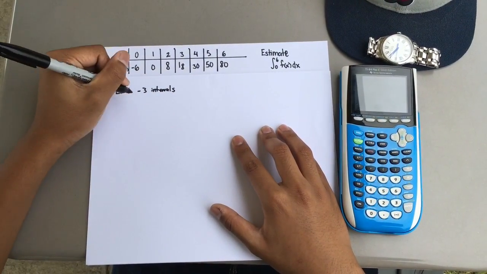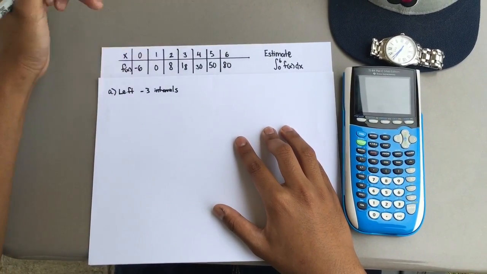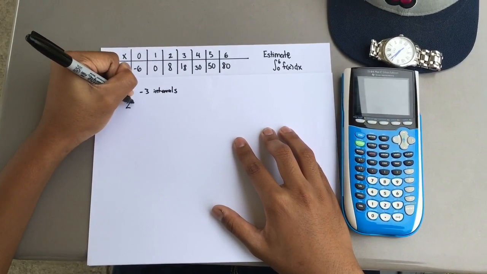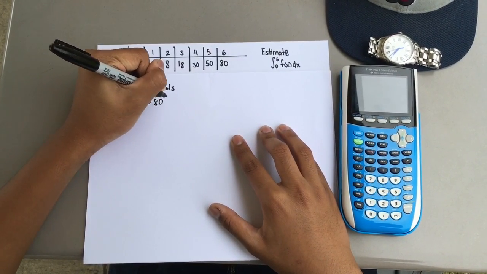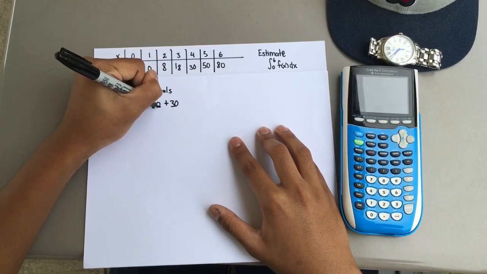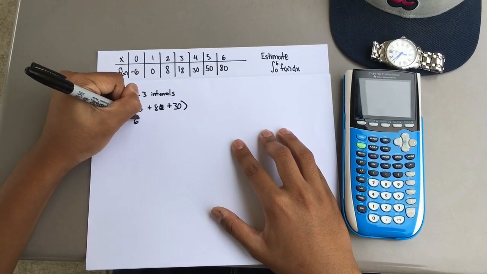The base would be equal, as each one would be 2. So it would be 2 on the outside times -6 plus 8 plus 30, and that will equal 64.